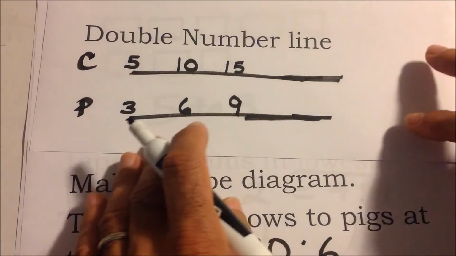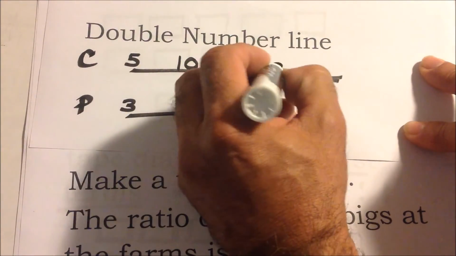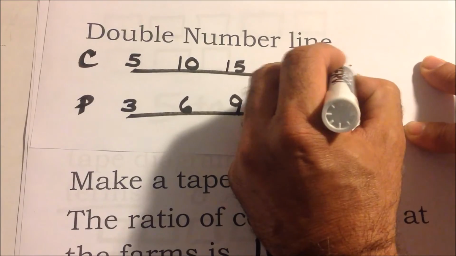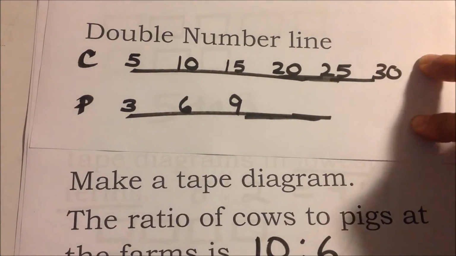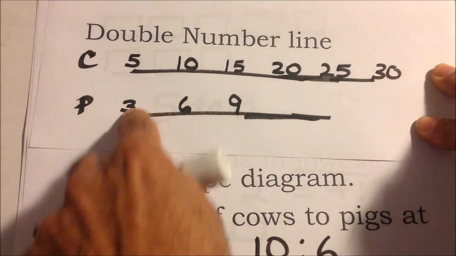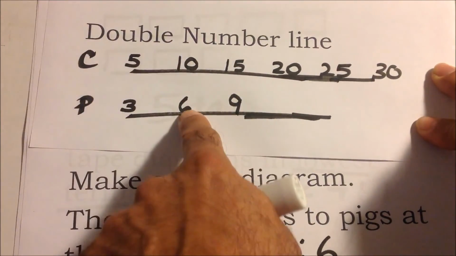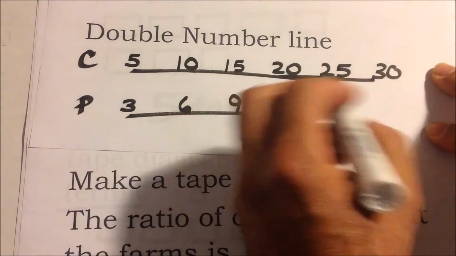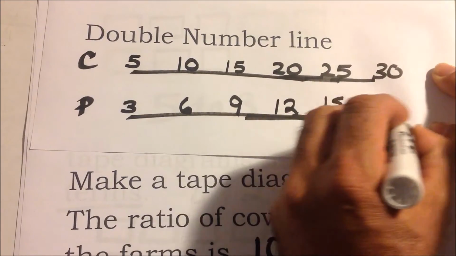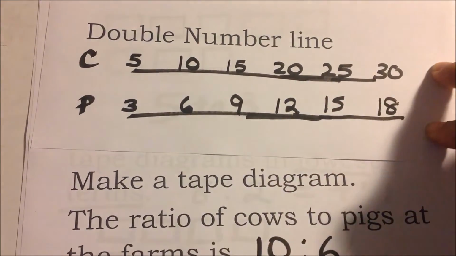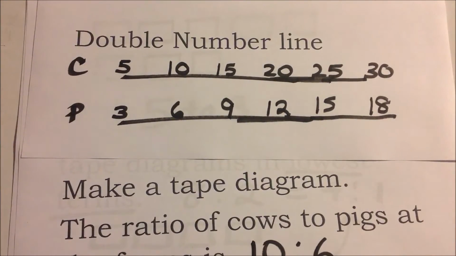Pause the tape. Well, again, we know the cows are going up by 5 each time. So we could put a 20 there, we could put a 25 there. We'll do one more, we'll put a 30. Right? And these are the ratios. Every time there's 5 more cows, there's 3 more pigs. So we'll have 12 here, we'll have 15 here, and 18 there. That's our double number line.